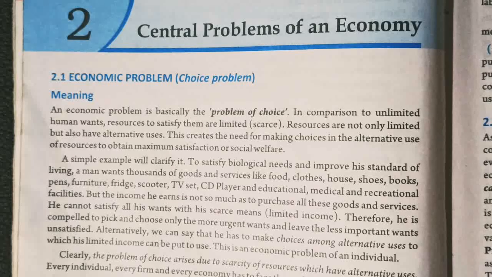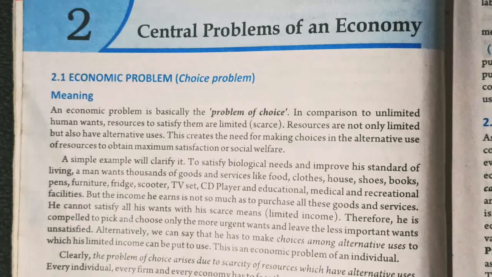So what is economic problem? Economic problem, in simple words, means the problem of making choice. Let me bring a very simple example. Let's say I earn a very low income in a month, say rupees 5,000. And with that rupees 5,000, I want to purchase all goods and services like food, clothes, furniture, and services like health, education, recreational activities, etc. But it is not possible for me to purchase all those goods and services with that limited income. Therefore, at the end of the day, I have to make a choice what to purchase and what not to purchase. And that problem of choice is the economic problem itself, okay? I hope that is clear, right?